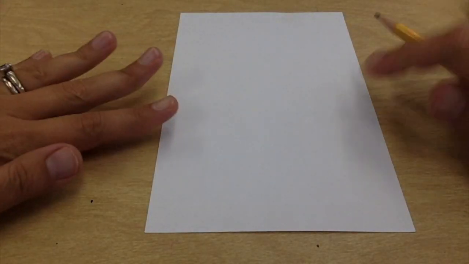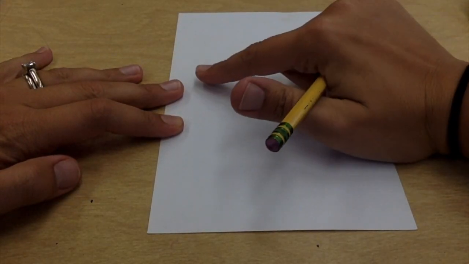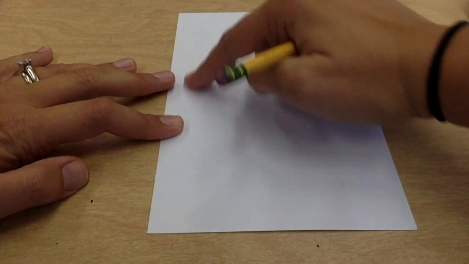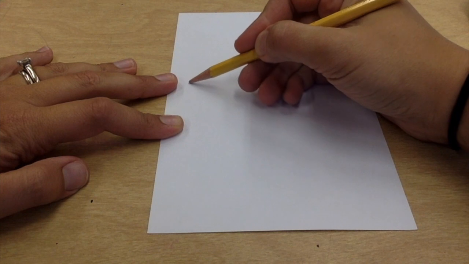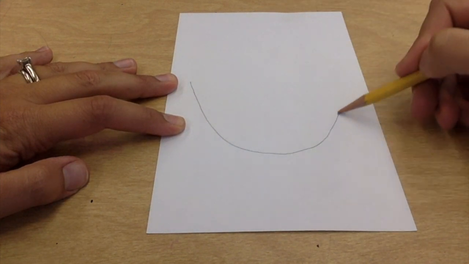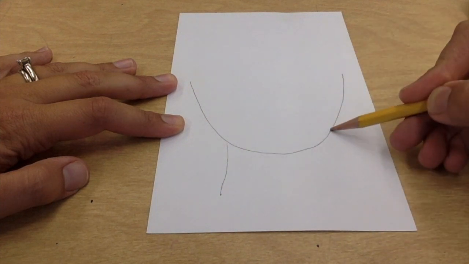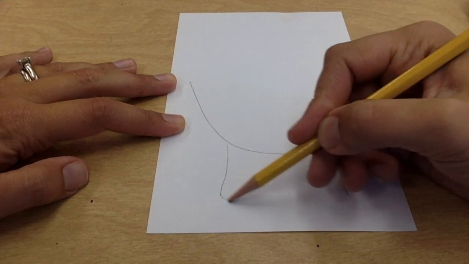Let's get started. We're going to be creating a monochromatic portrait. You're going to figure out where you want the bottom half of your face. So kind of draw a U shape with your finger first and then with your pencil. And then you will add a neck and shoulders.